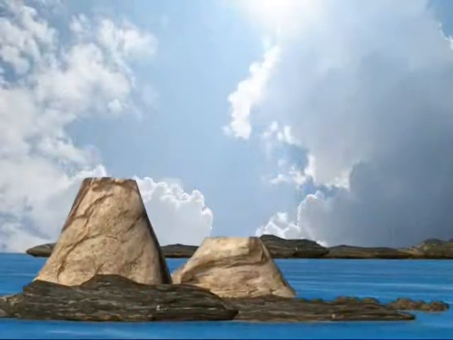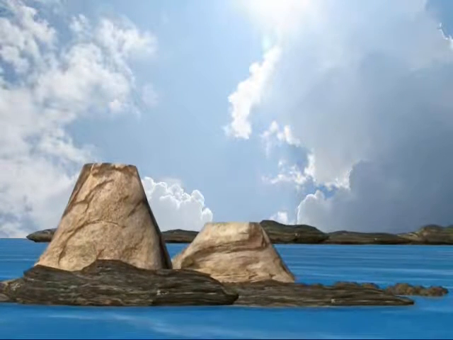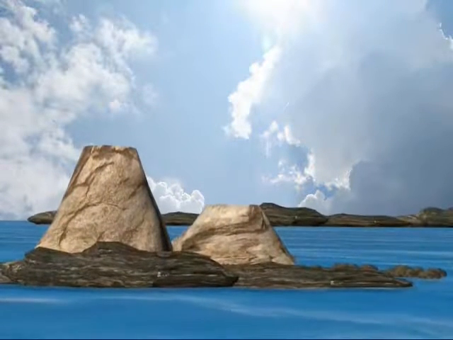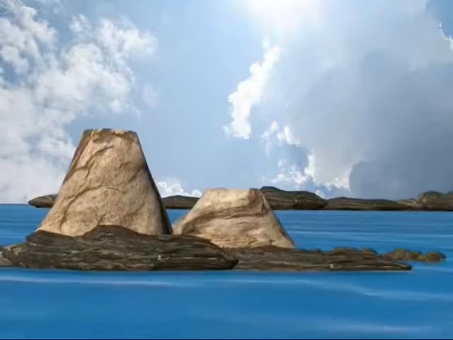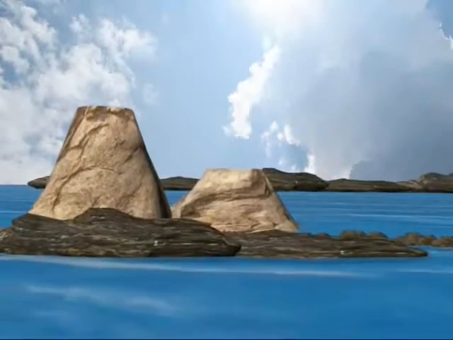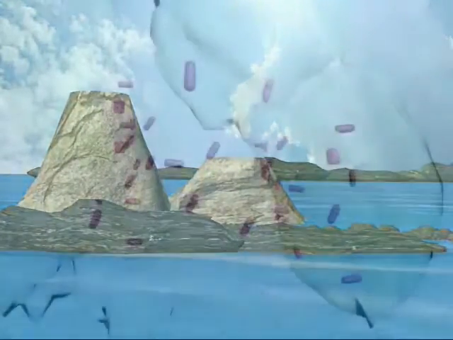We now come to the Archean Eon, which began about 4 billion years ago with the formation of Earth's crust. Earth's primitive atmosphere and oceans, as well as the earliest primitive life forms, emerged in this time period.